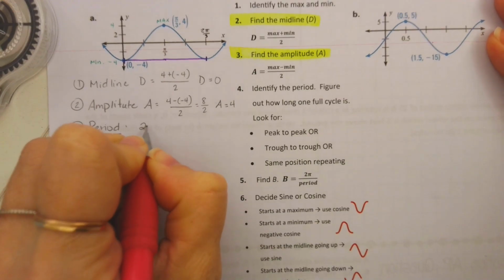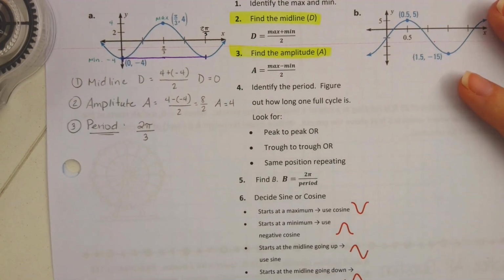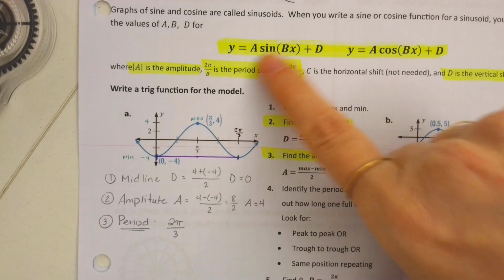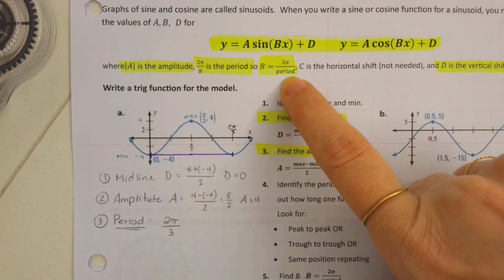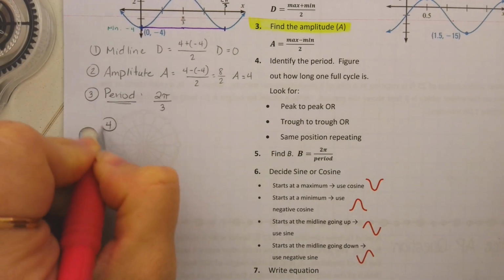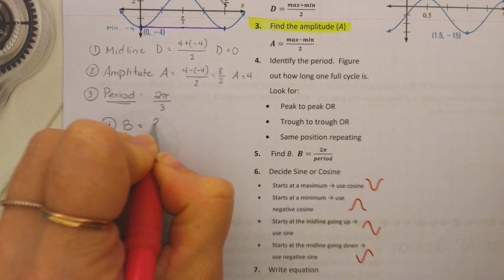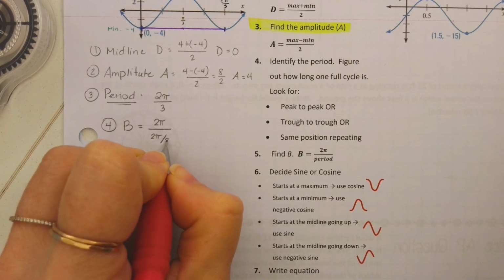Period is going to be 2 pi over 3. Okay. And now once we know the period, then we can go back and calculate what the B in our equation is. It's basically, we calculate it opposite of how we normally calculate the period. So the B value is going to be 2 pi divided by what we just found for the period, which was 2 pi over 3.